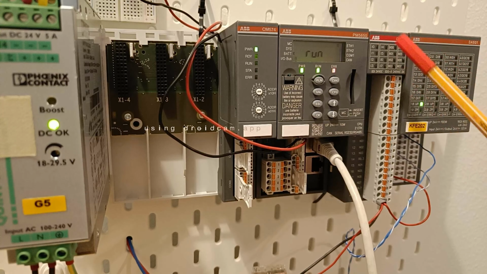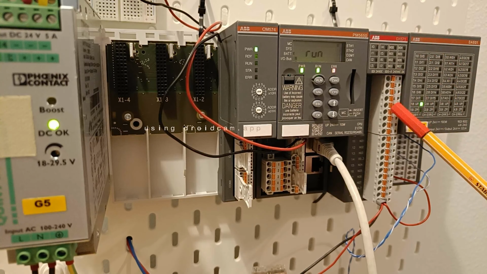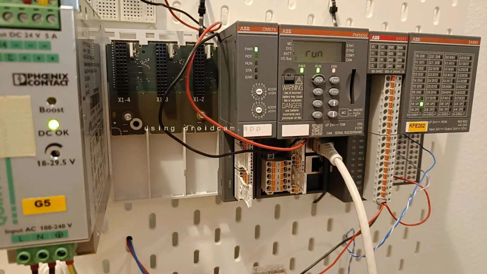I have the DX571. It's a digital I/O module. So I have digital inputs and digital outputs. Then I have the DA501. It's a mixture of digital and analog IOs. So those are the two modules that I'm working with here.